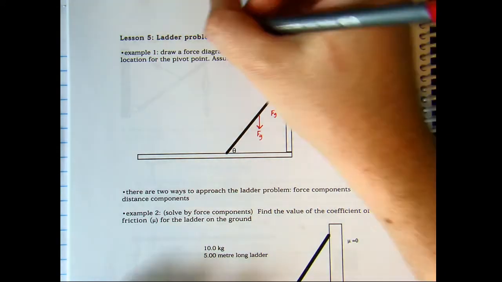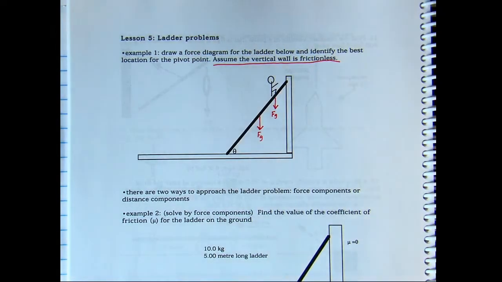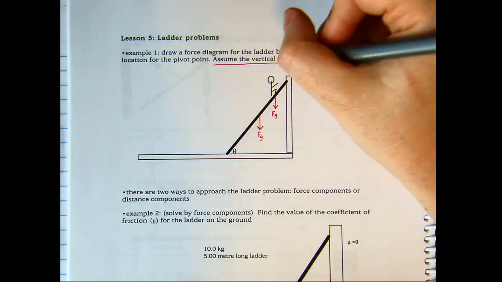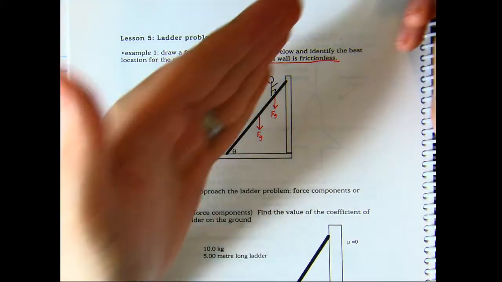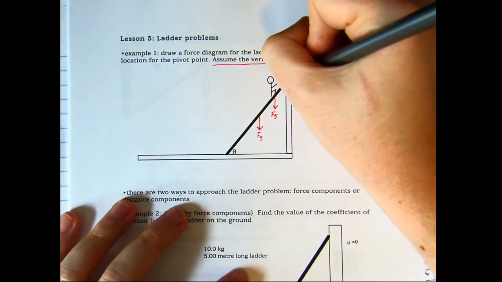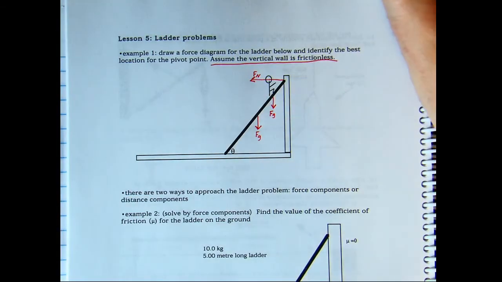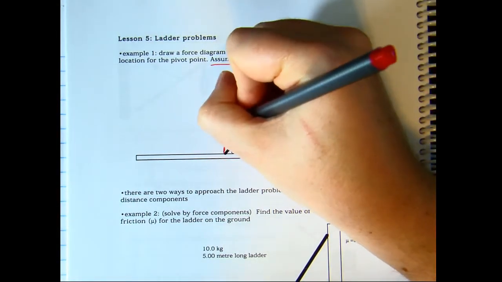One of the keys here is that we're assuming that the vertical wall of the ladder is frictionless, which makes our life in this problem so much easier. That might not always be the case. Because the wall is frictionless, there is no force up or down here, but the ladder is leaning against the wall, so there has to be a normal force acting off the wall on that ladder. Likewise, there's got to be a normal force acting here.